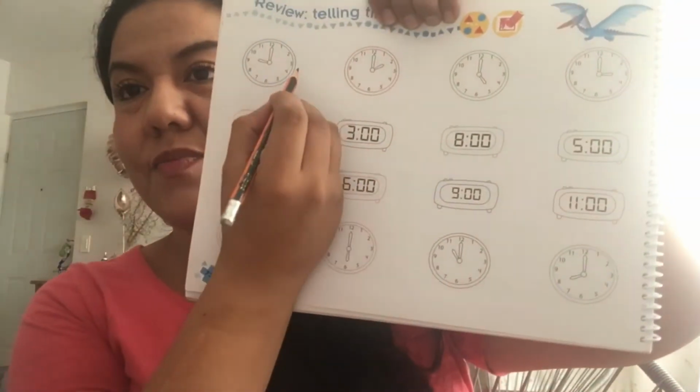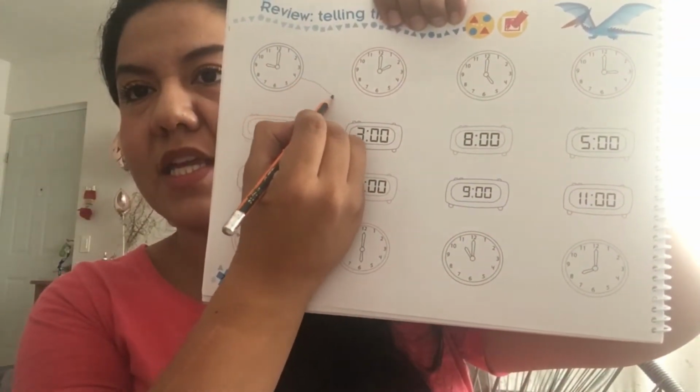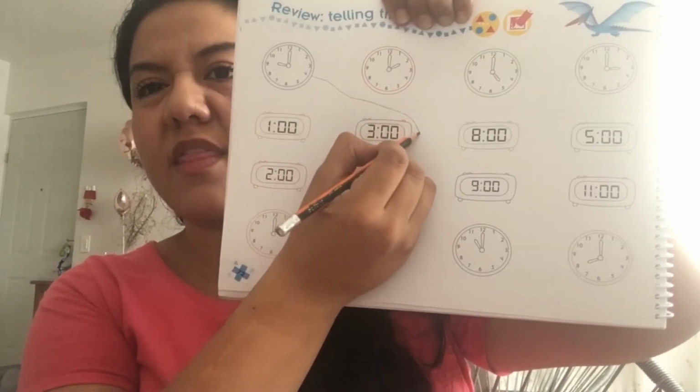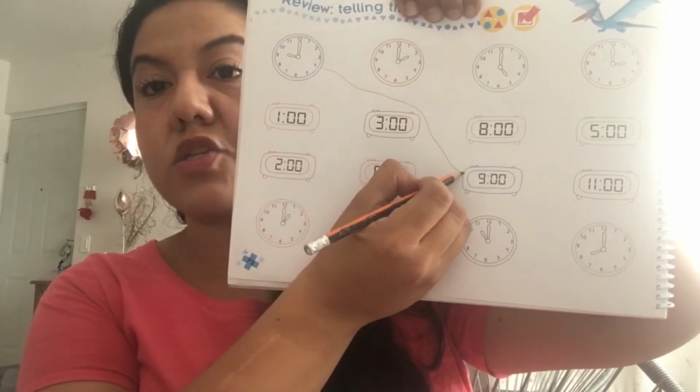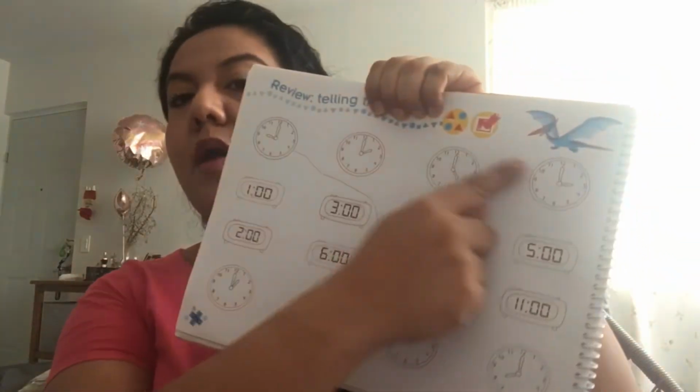Remember that 9 o'clock is 9:00 on the digital clock. So we're going to match this one with the one that is showing us 9 o'clock, and you have to do the same with the rest of the clocks.